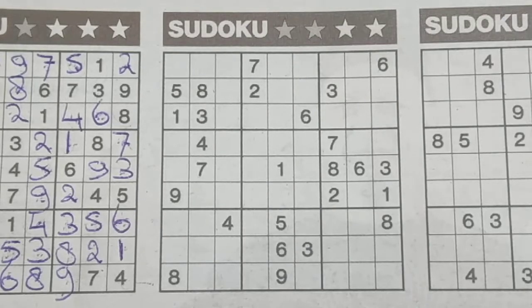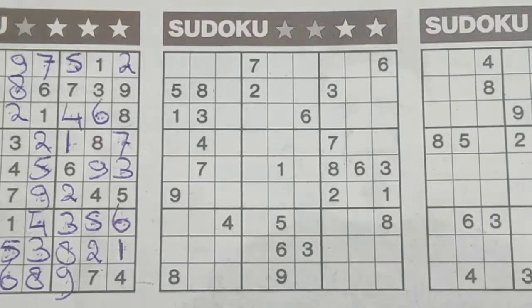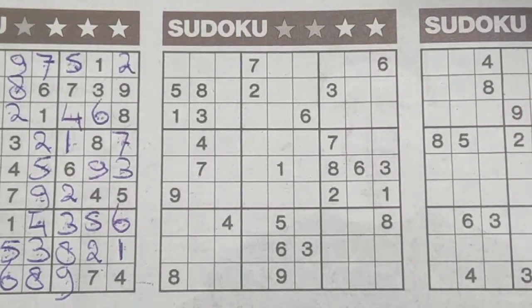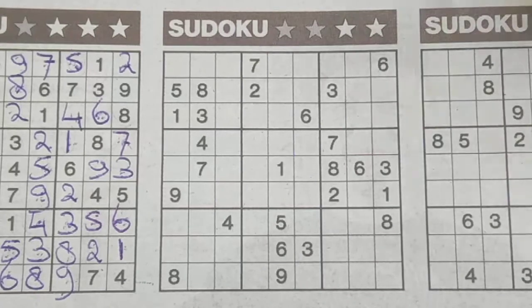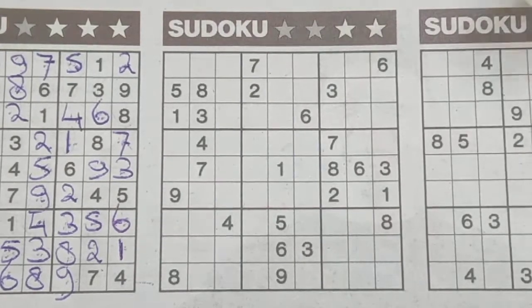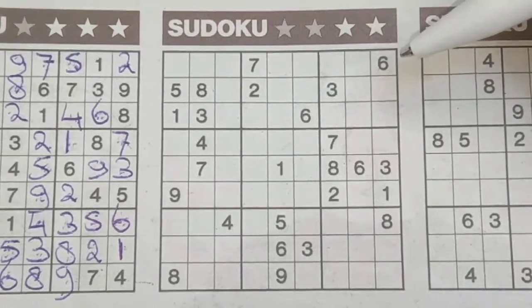May the 18th, 2020. We have here a two-star Sudoku, so let's get started. It's the second of the 6 Sudokus in this additional. So let's get started. All right.